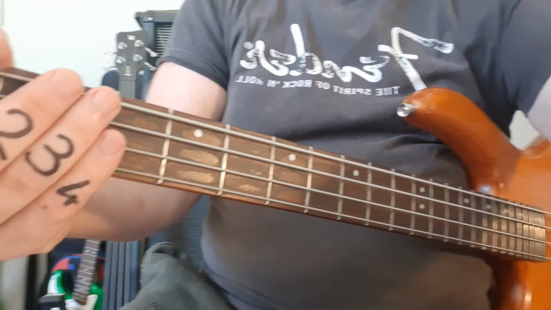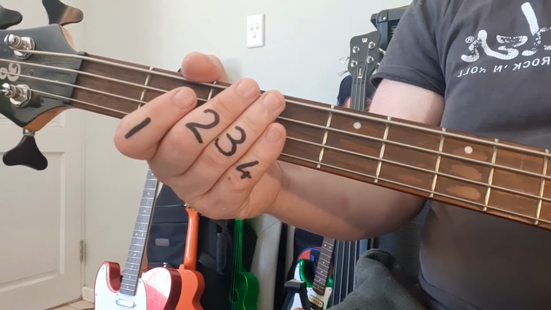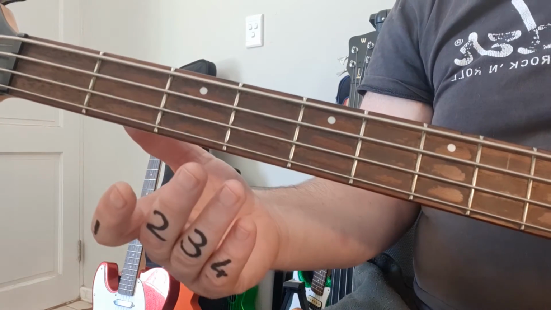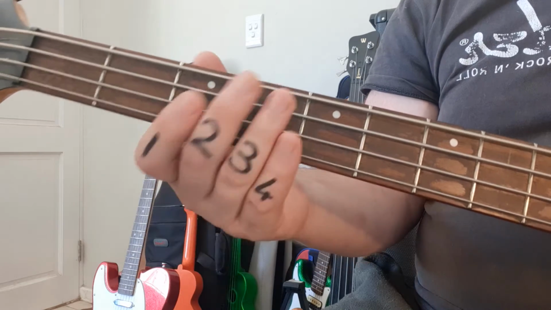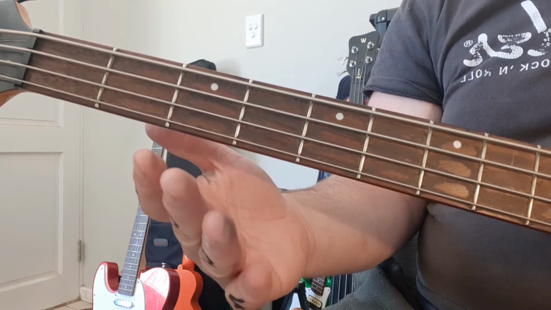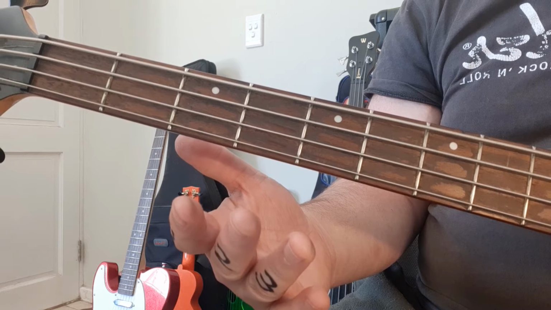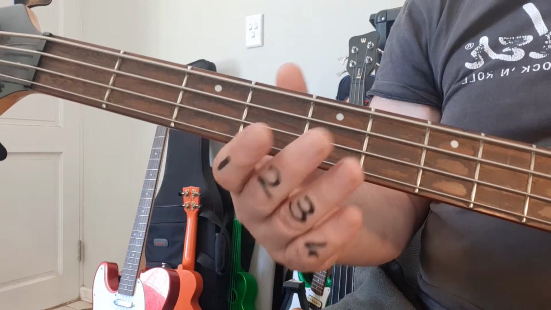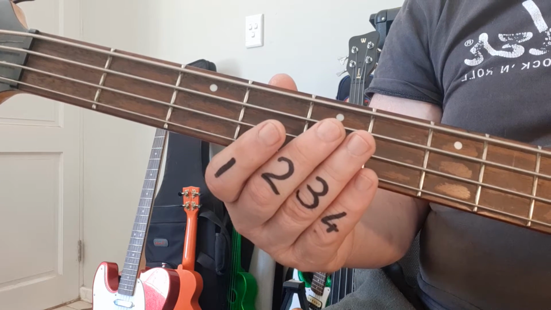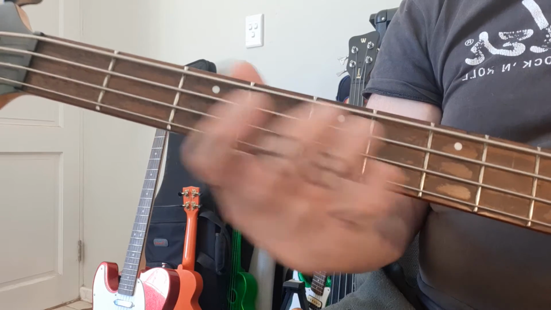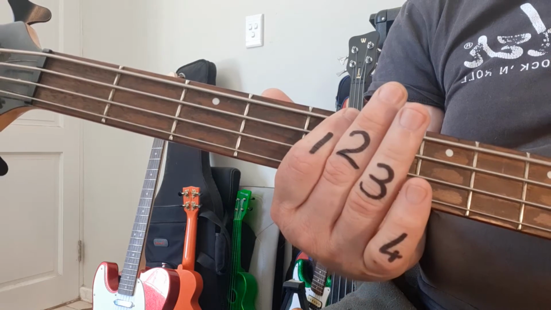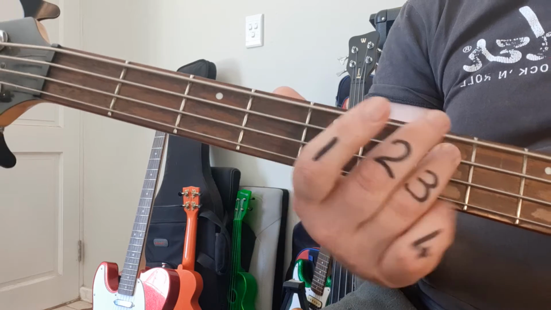Now, anyway, onto the tab. I'm going to focus now more onto the fretting hand. As we said, we start with a lead in, but after that lead in, the beginning of part 5 starts on the and after the count of 1. So we're going to pick up with 1 and 2 and 3 and 4 and 1 and like that.